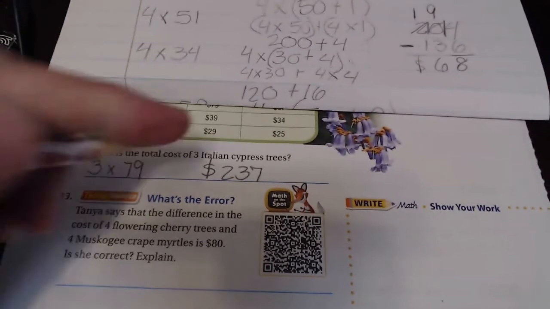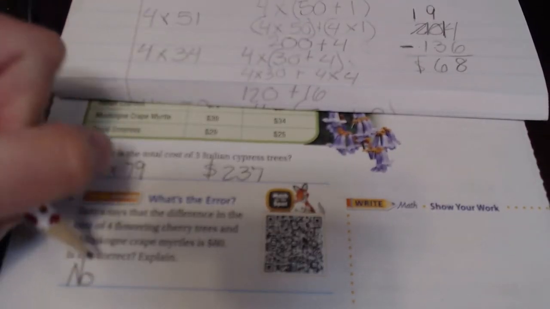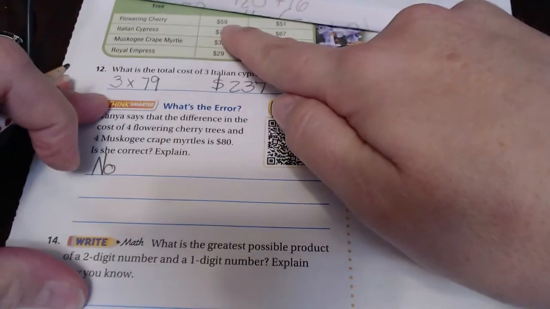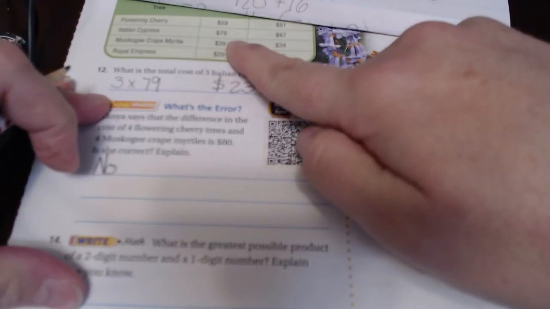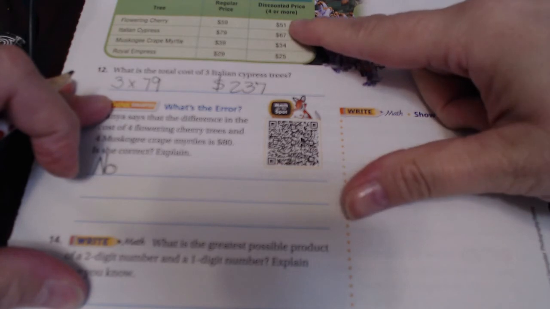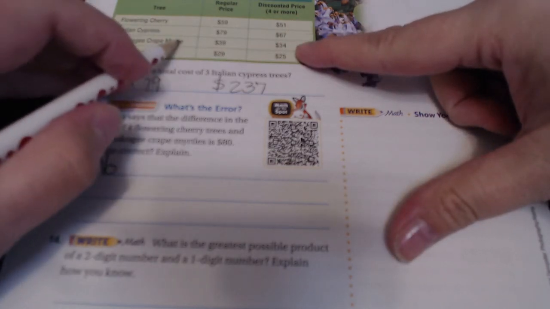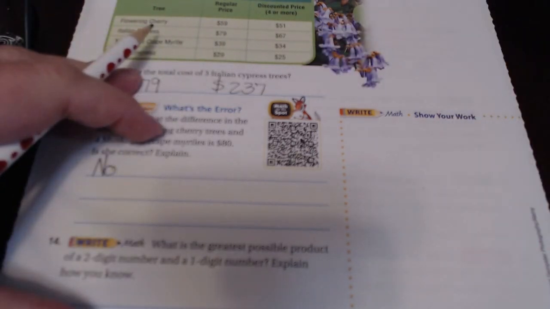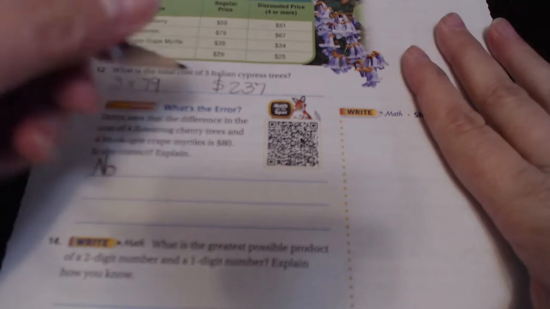So first off, it says, is she correct? No, she's not. But what do you think might have happened? How many of you started over here at 59 and 39? Do you think that would make that much of a difference? $8 difference there, and $5 difference there. That's $13 per. I bet that's what happened.